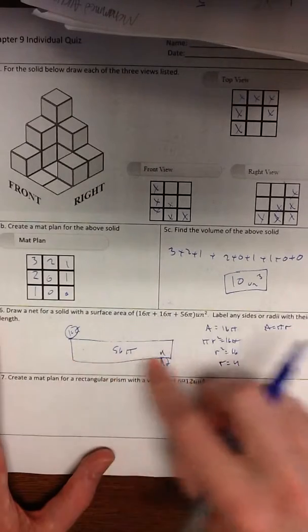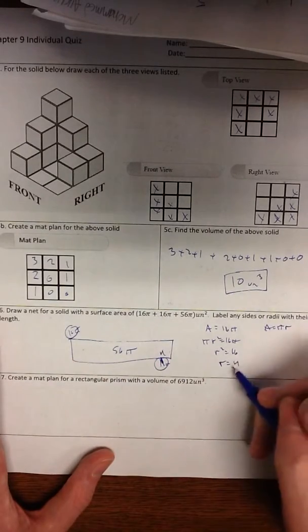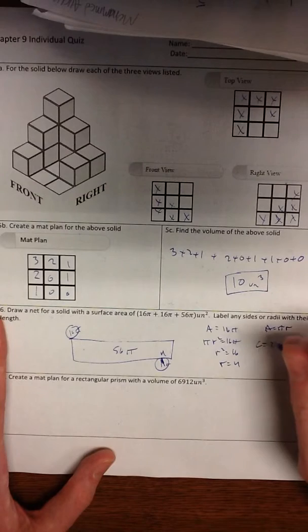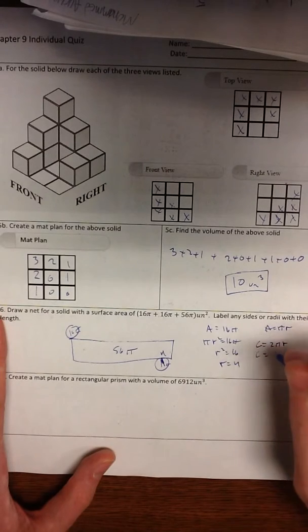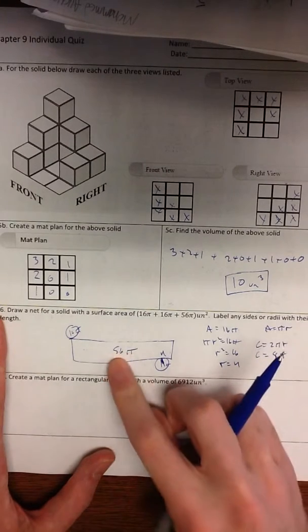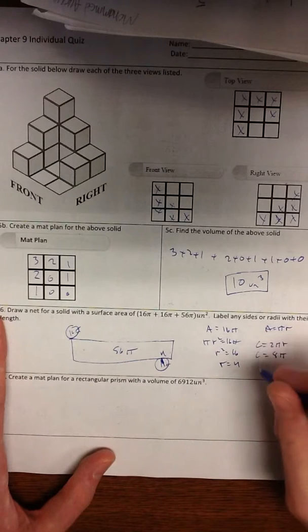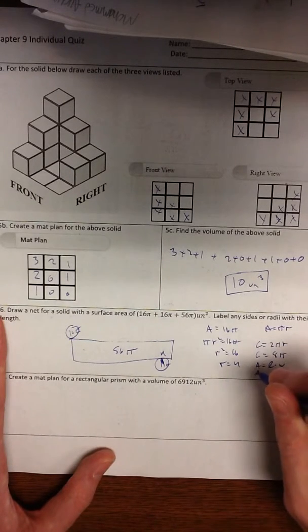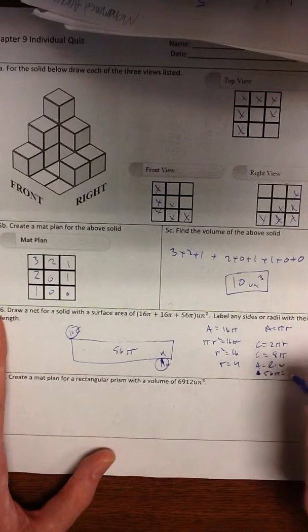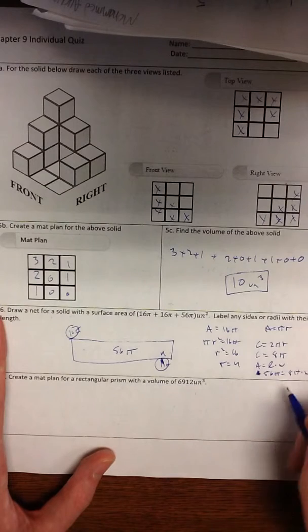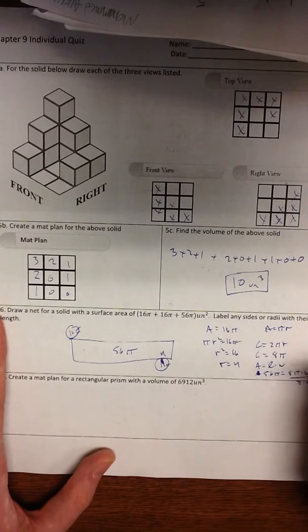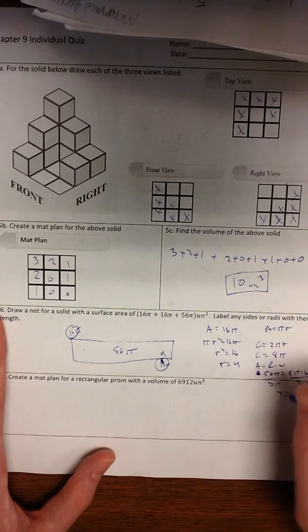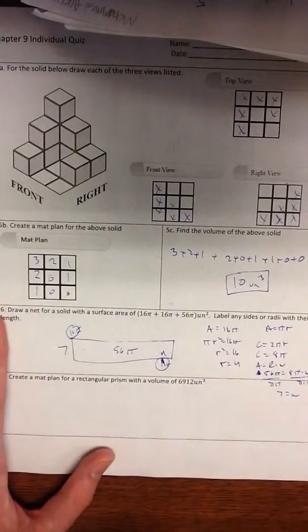So I got to get my length. That's found by the circumference. We know that circumference equals 2 pi r. So circumference equals 8 pi. If the whole area is 56 pi, the area of the box equals the length times the width. So 56 pi equals 8 pi times the width. So we can divide both sides by 8 pi. We get 7 equals the width.